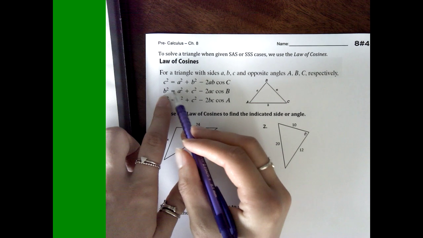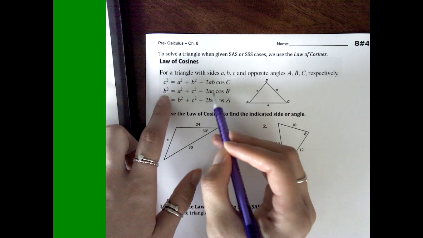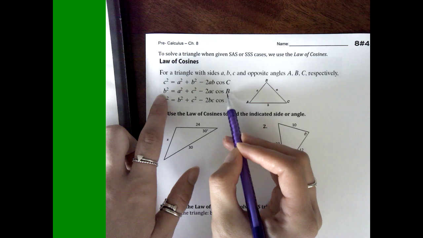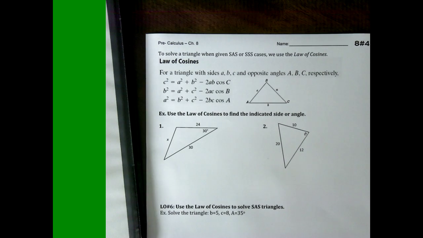If you're solving for B, you add up the other two sides squared, use those same ones, and the angle should match the side you're solving for. If you want a more general way to remember it, that's how I would do that.